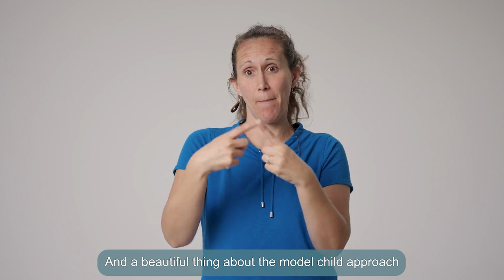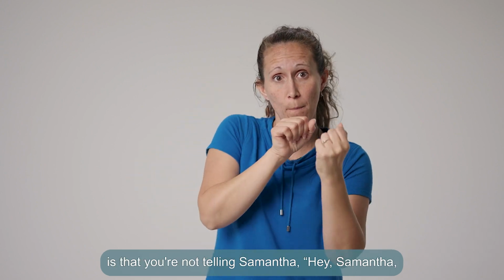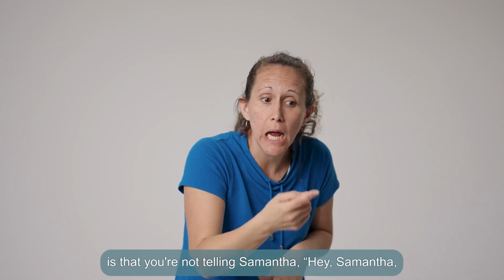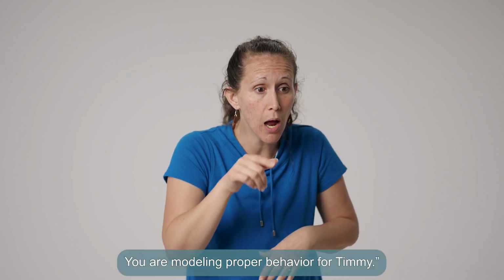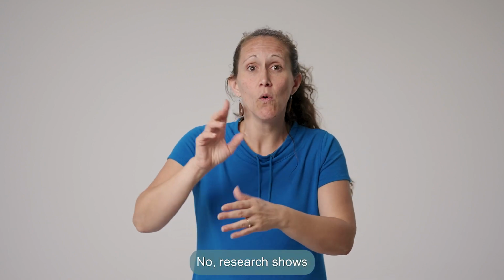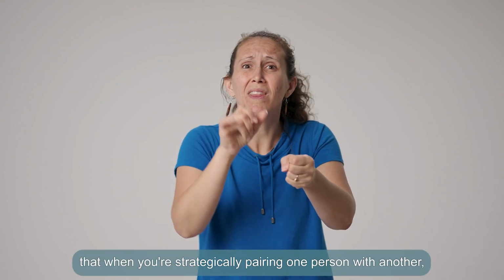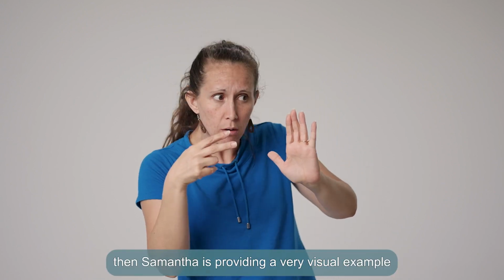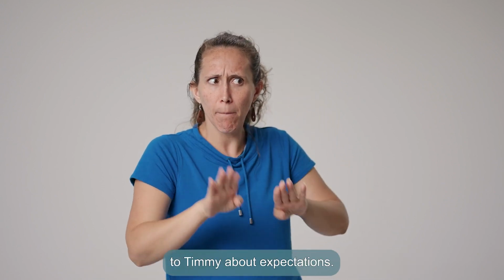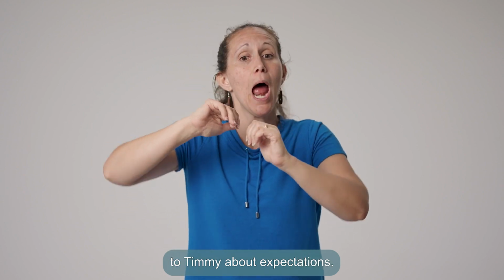And a beautiful thing about the model child approach is that you're not telling Samantha, "Hey Samantha, you're the model child. You are modeling proper behavior for Timmy." No, research shows that it's just a natural response that when you're strategically pairing one person with another, then Samantha is providing a very visual example to Timmy about expectations.